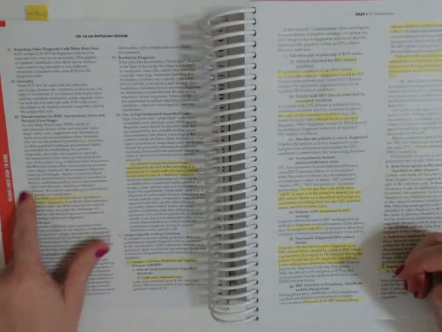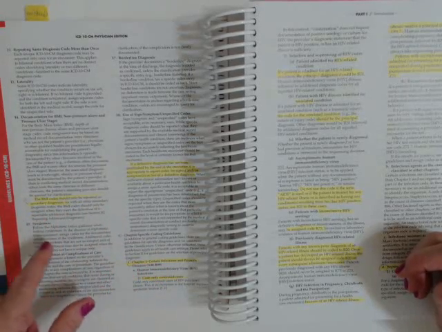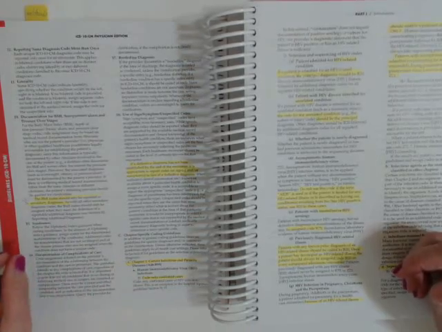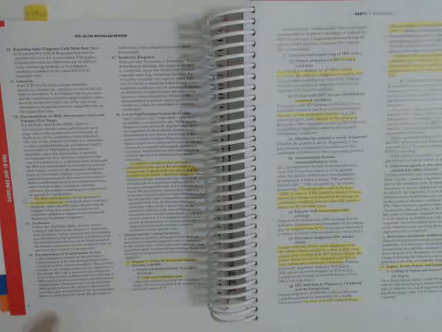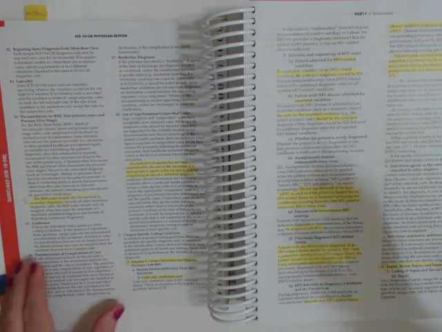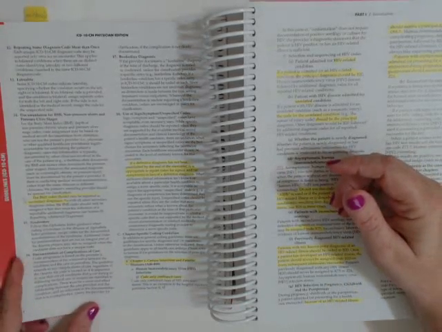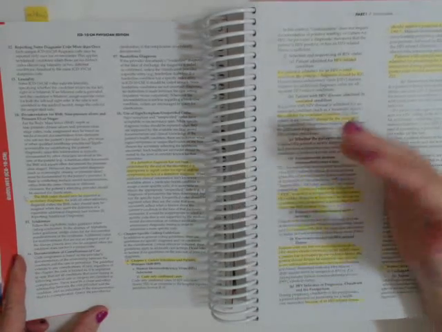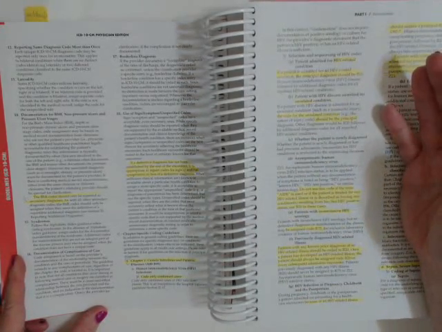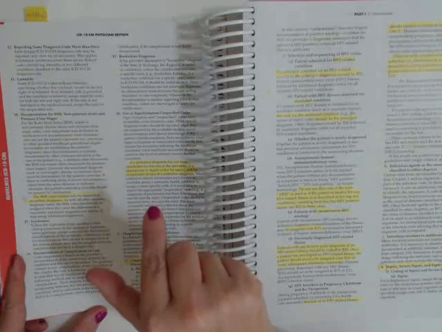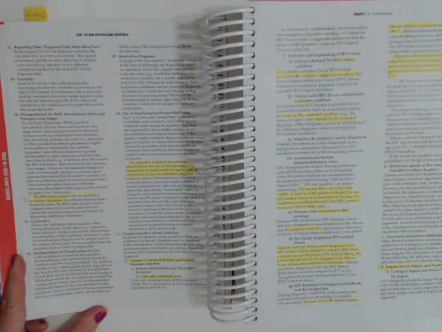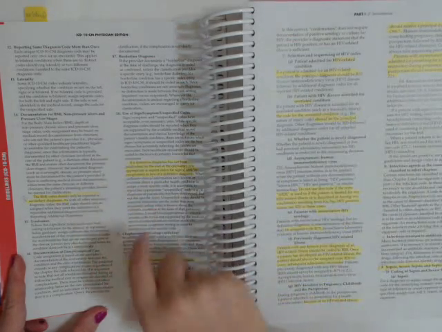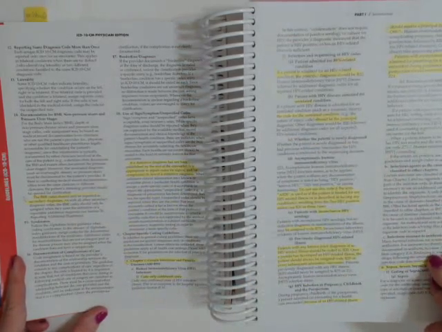BMIs, body mass index, cannot be coded as a first code. It always has to be second. So say your documentation, the doctor says that your patient is morbidly obese and their BMI is a 43. So you would code the morbid obesity and then you would code the BMI of 43. You cannot put that BMI in front of the morbid obesity.